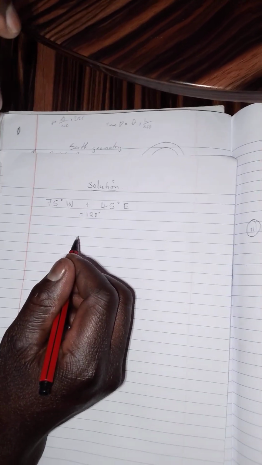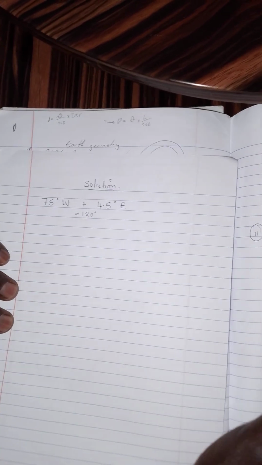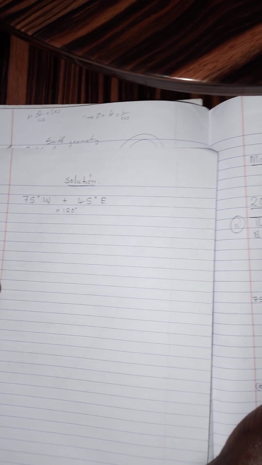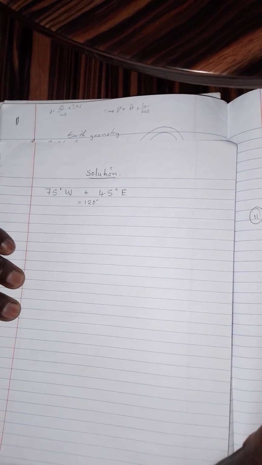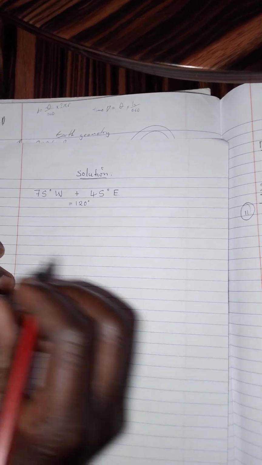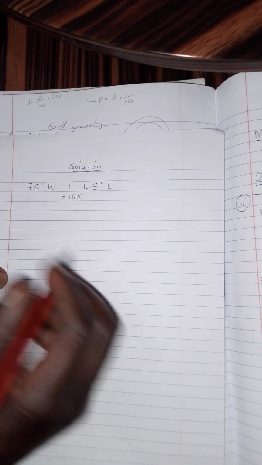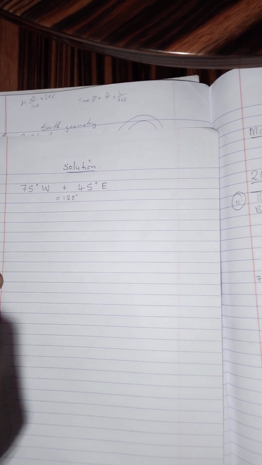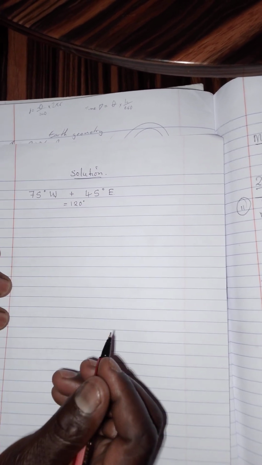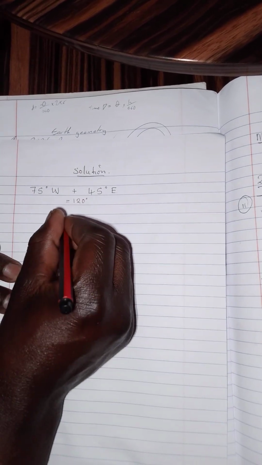After you have known the difference in longitude between this longitude and that longitude, we are going to convert the longitude difference to time difference. How do we convert longitude difference to time difference? We are going to do like this.